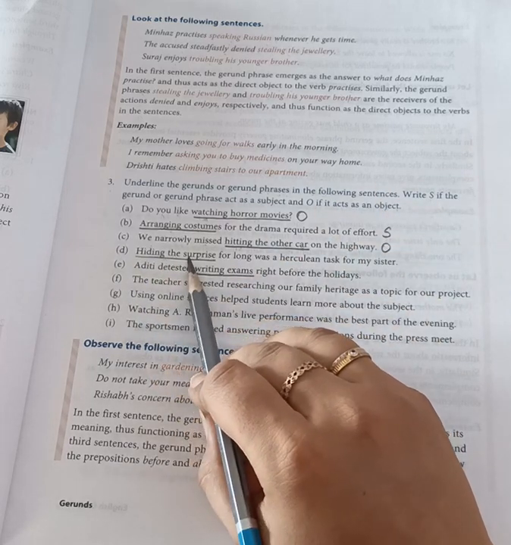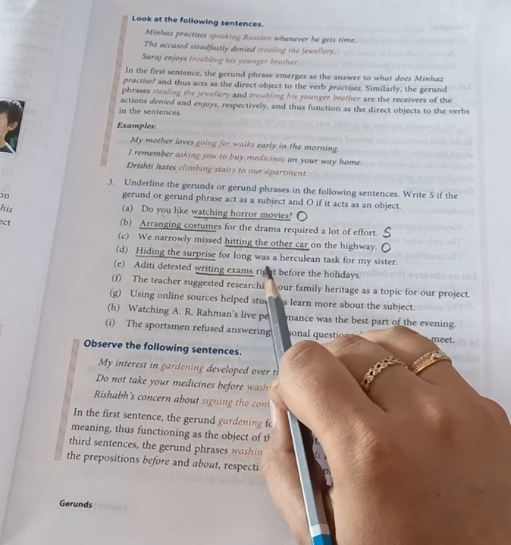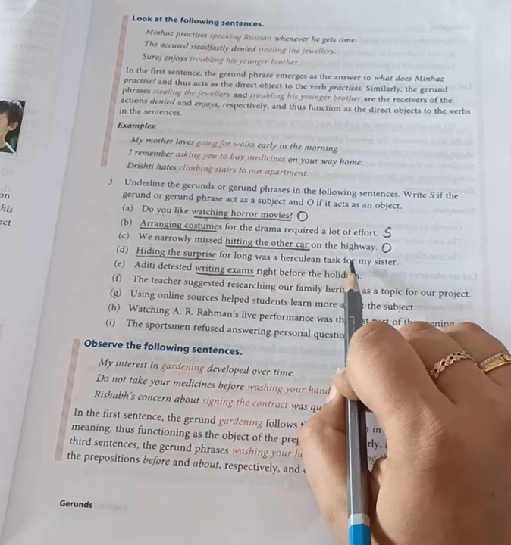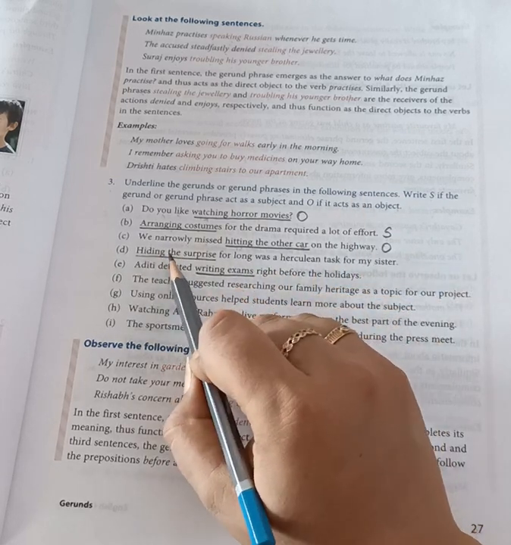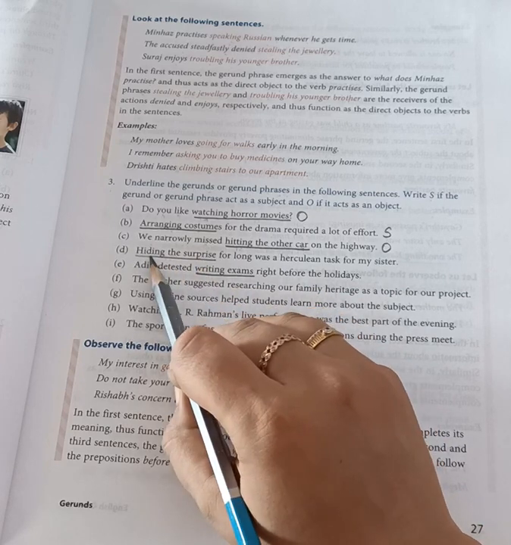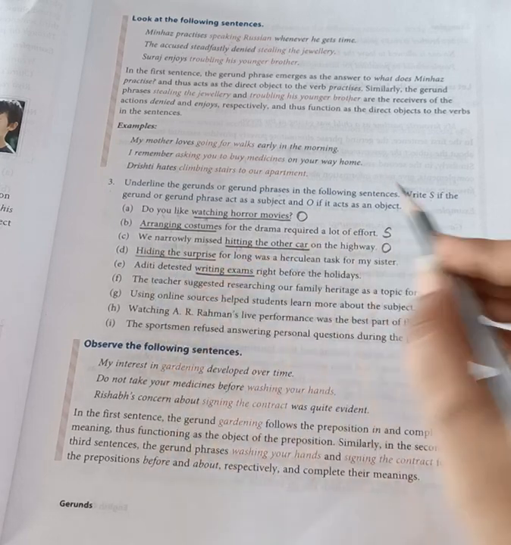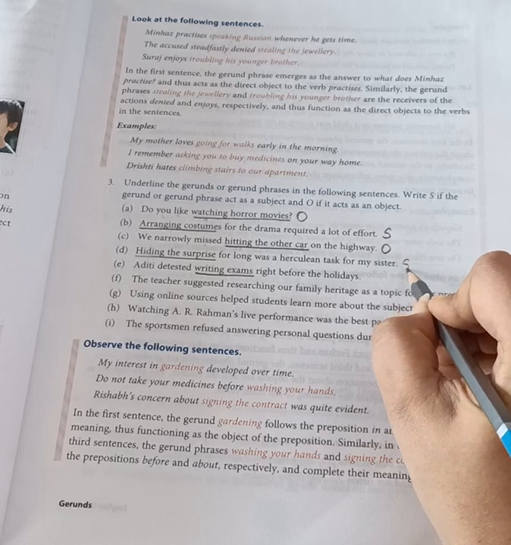D. Hiding the surprise for long was a Herculean task for my sister. Now hiding the surprise, it acts as a subject. This is a gerund phrase. So we will write here S.